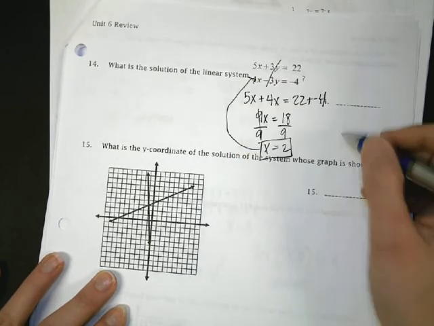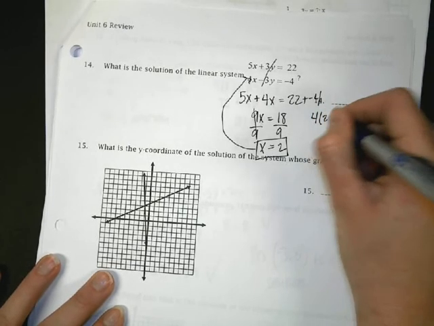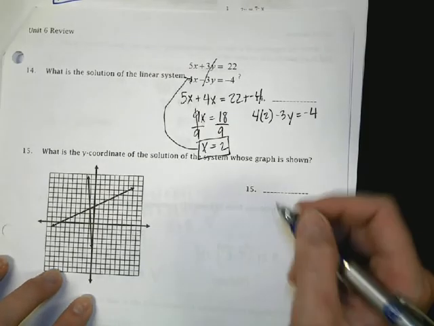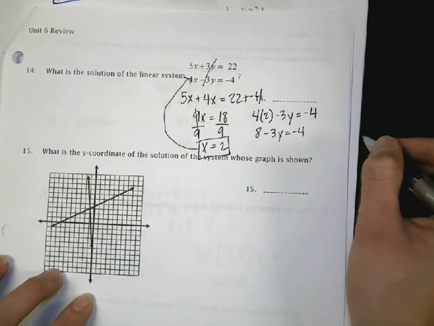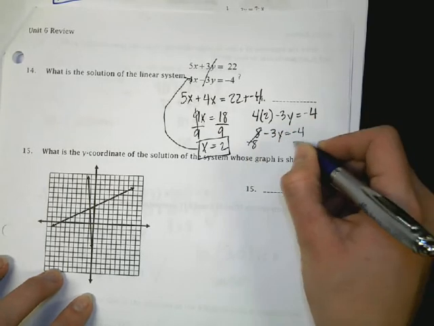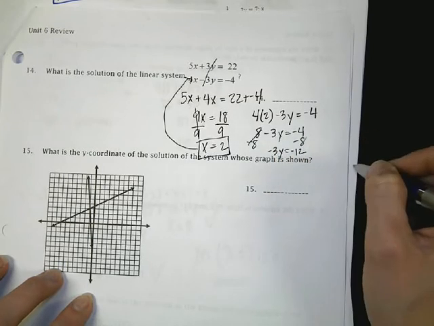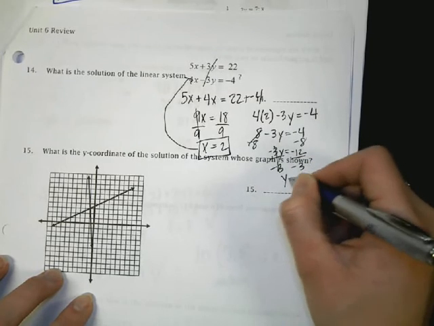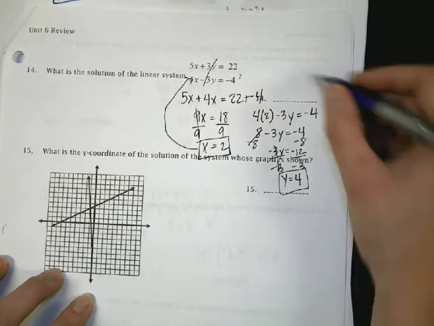I'm going to plug it into the 4x. So you get 4 times 2 minus 3y equals a negative 4. 4 times 2 is 8, minus 3y equals a negative 4. You would subtract 8 from both sides. You get negative 3y equals a negative 12. And then you would divide by negative 3 on both sides. Cancels, and you get y equals positive 4. So the solution to those two equations is 2, 4.